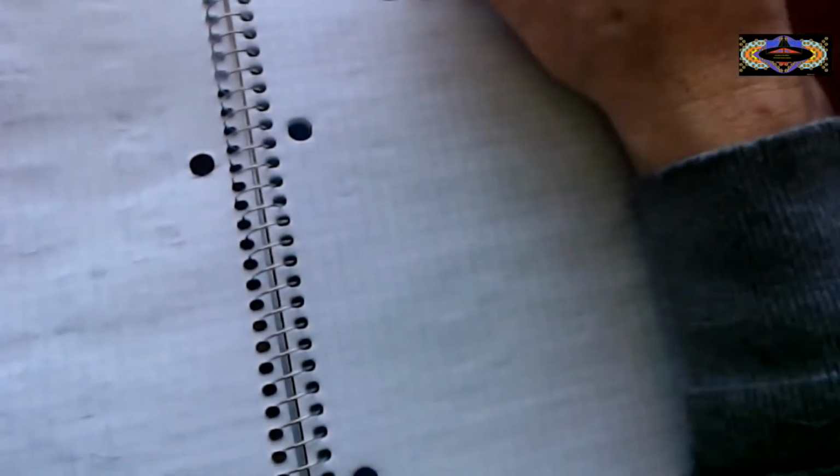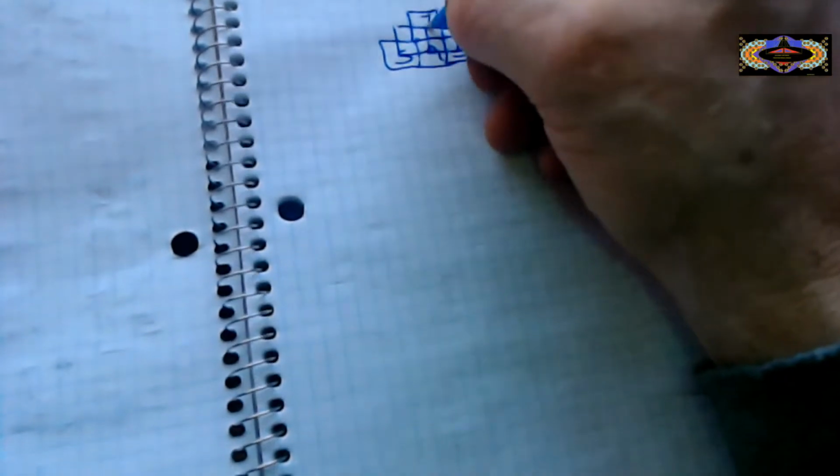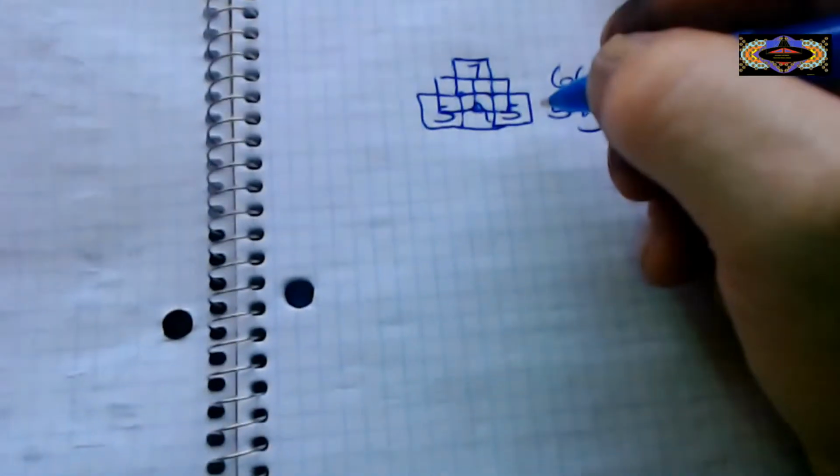Now what happens is we have two cubes, value of 6. The 2 cube value of 6 is going to be 8. And here is number 7. So where does 8 go?